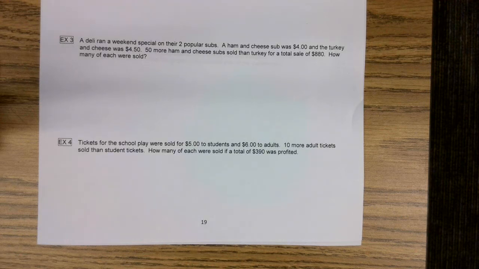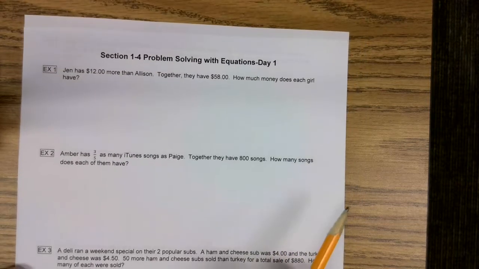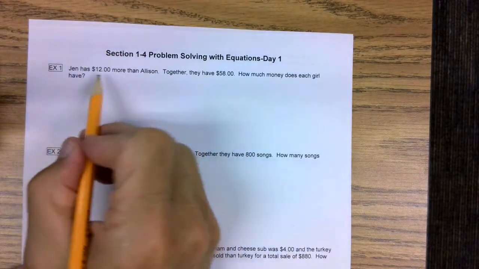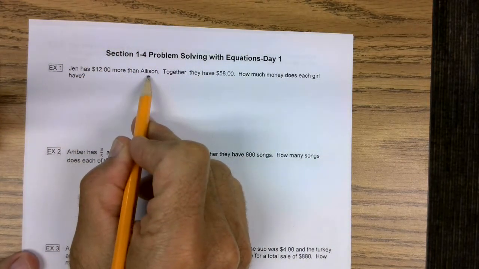Here's your sample problems from your packet, section 1-4, which is on page 19. So we've got this first one. Jen has $12 more than Allison.